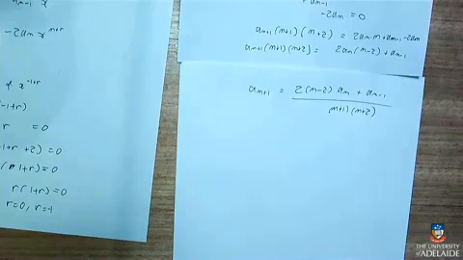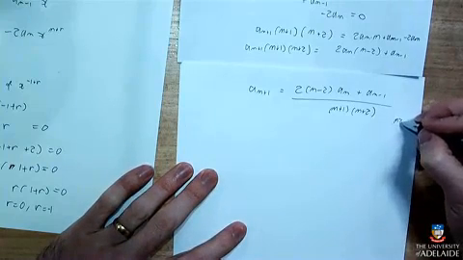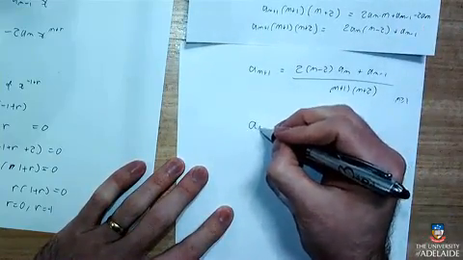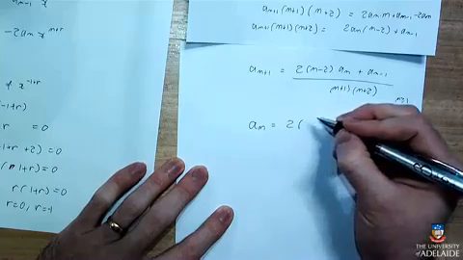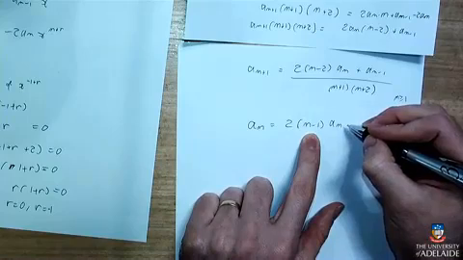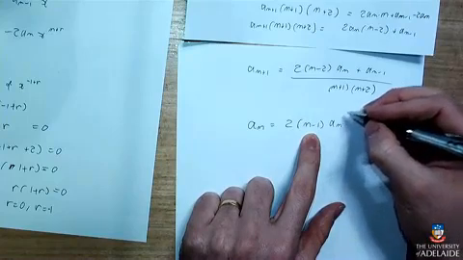So this was for m greater than or equal to 1, which means I could do it this way if I wanted. So let's shift them all up by 1. No, down by 1. Crap.